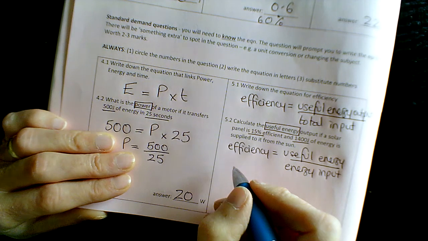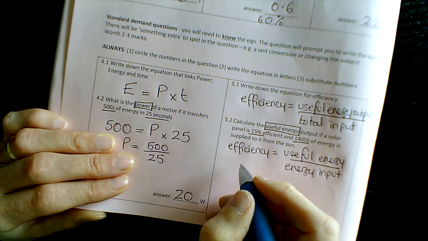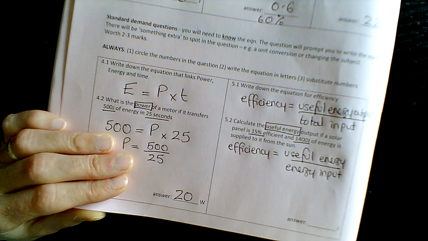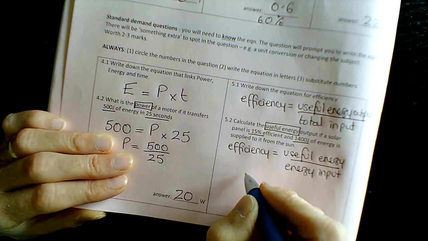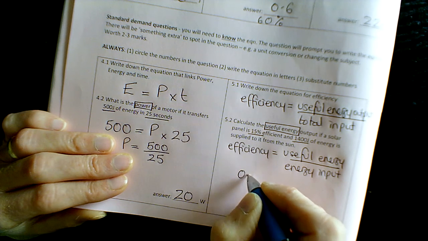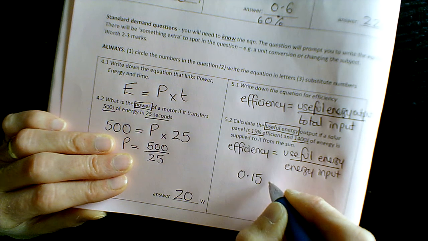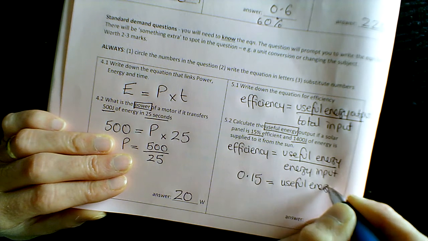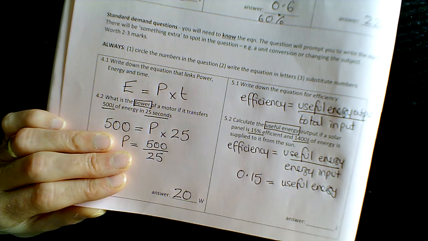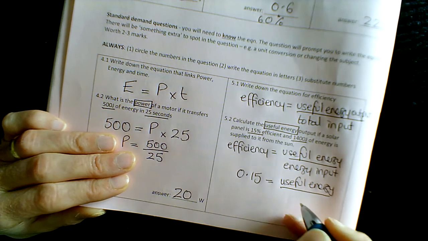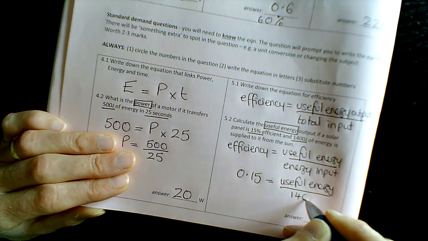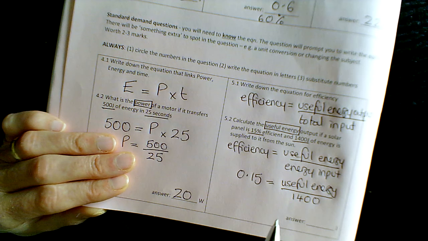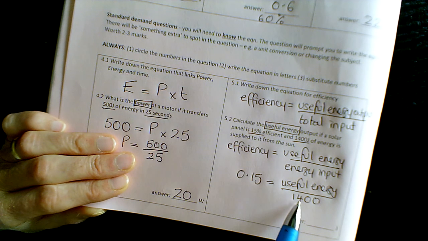Now it gives you the efficiency as 15%, but you convert this to a decimal. So that is 0.15 equals the useful energy that you're trying to find divided by the energy input, which is 1400. So to find the useful energy, you have to multiply both sides by 1400. So your answer is 0.15 times 1400, and that gives you an answer of 210.